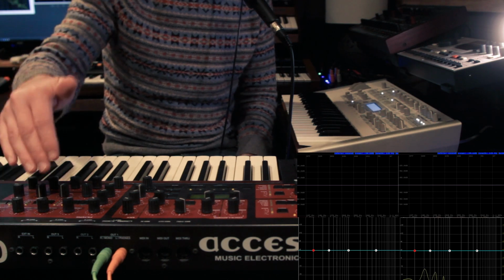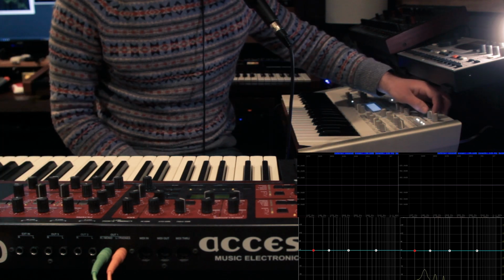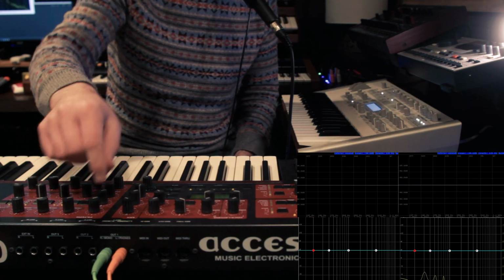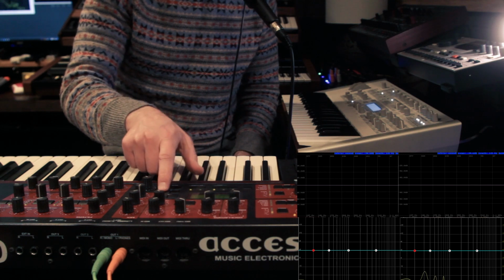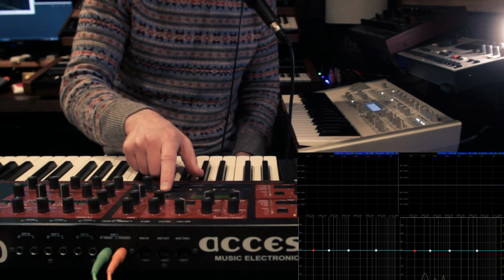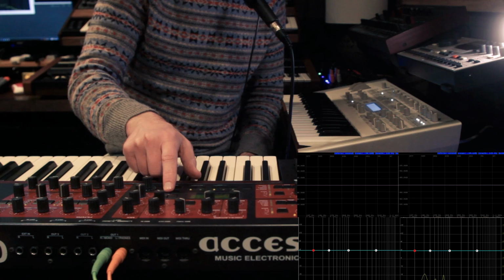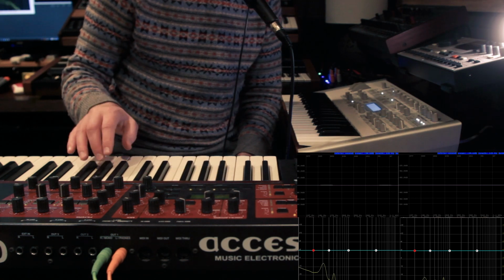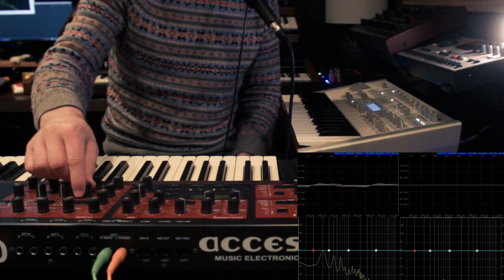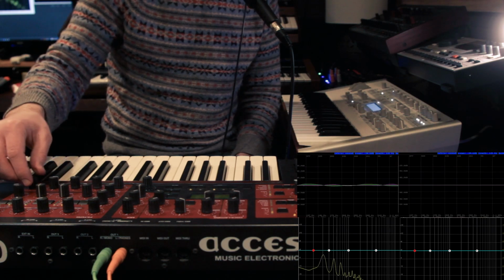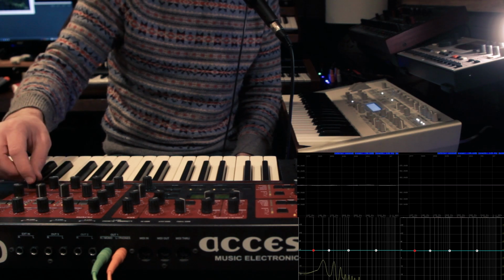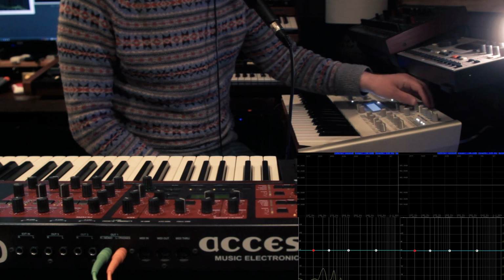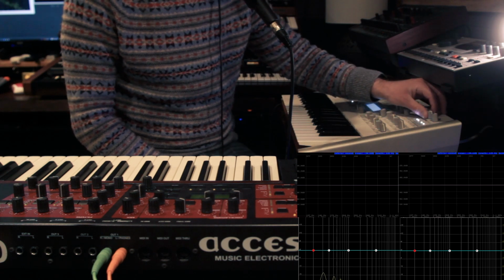So I turn the envelope amount up to about 2 to 3 o'clock, and I'll turn the cutoff all the way down. And if I can figure out where the velocity settings are, I'll turn the filter 1 envelope amount up. Yeah, there we go. Turn the decay up, release around 3 to 5 o'clock for those. I'll try and match them up. I'll do everything the same.